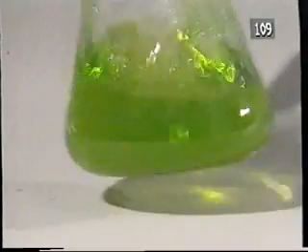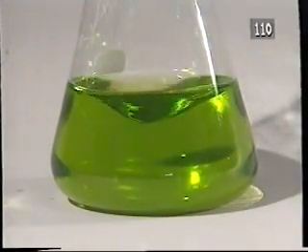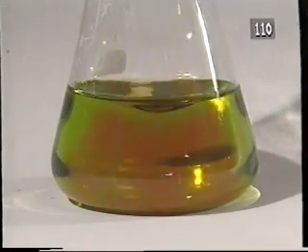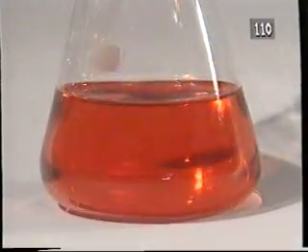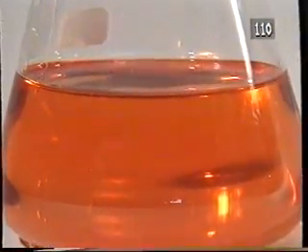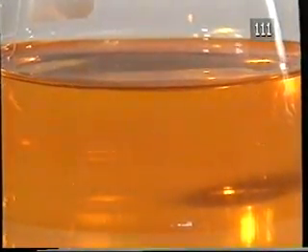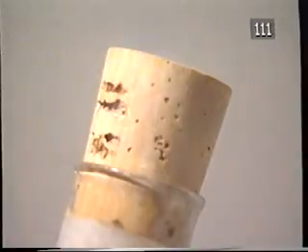When we observe chemical reactions, we look for changes. Here we see colour changes. In some reactions, a gas is given off.